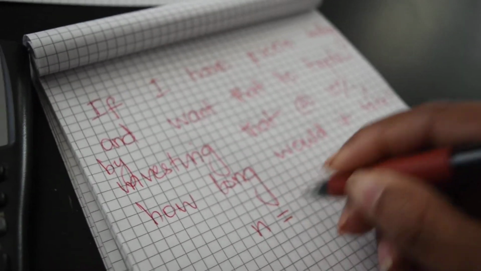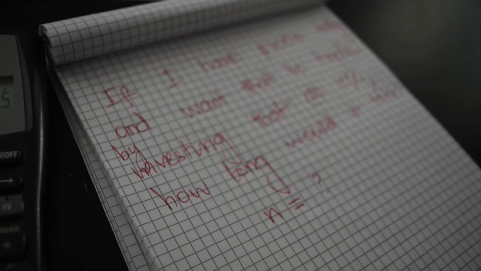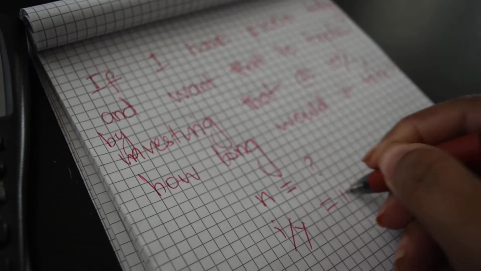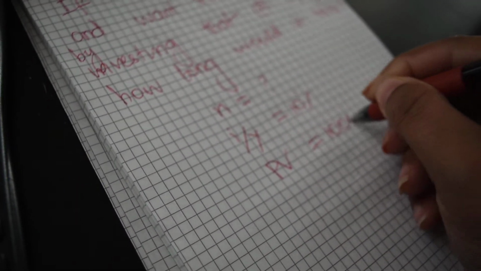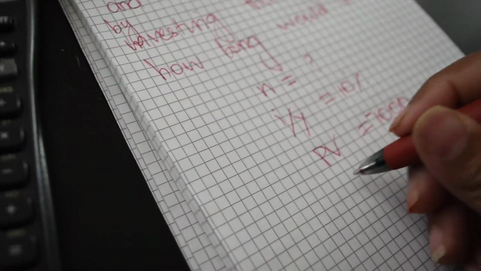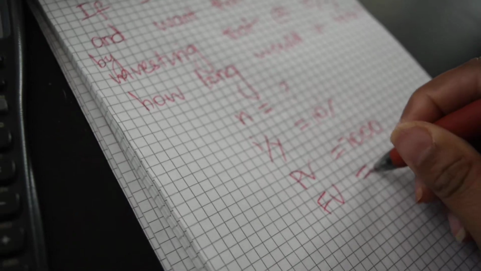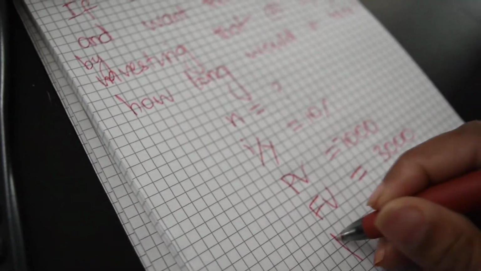So N equals question mark. I don't know how long it's going to take. I have to compute it. I over Y equals 10%. PV is $1,000. Like I said in the previous problem, we're going to put negative. Future value equals 3,000. PMT equals 0.